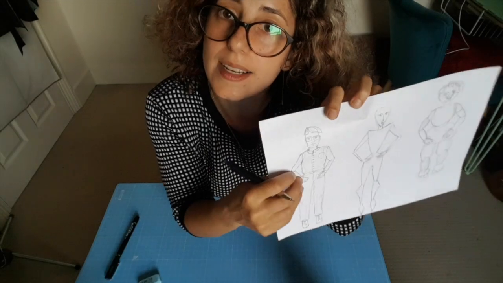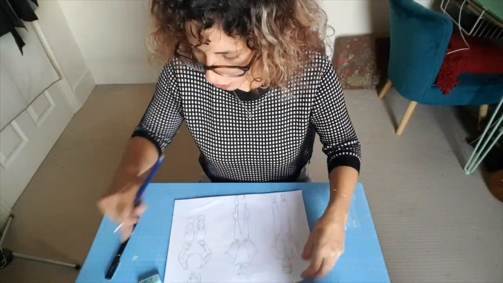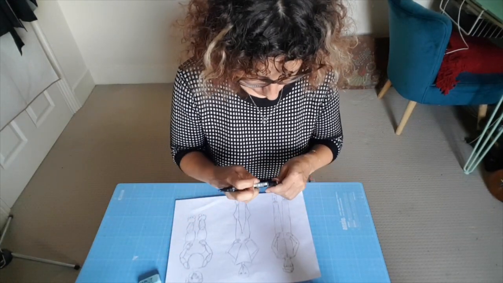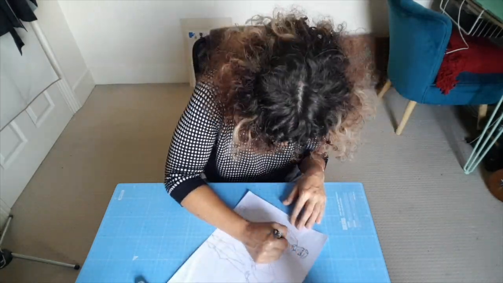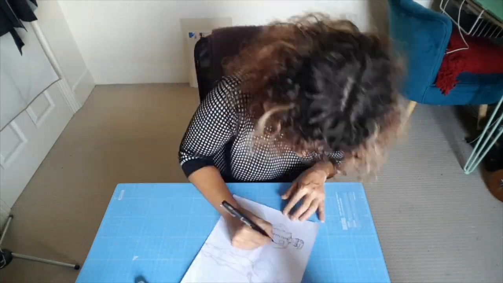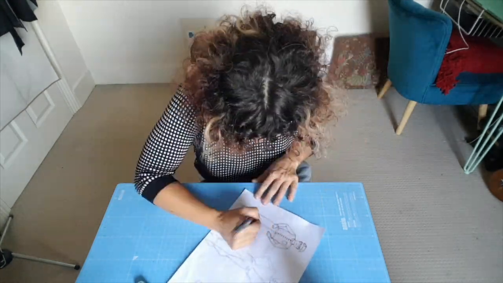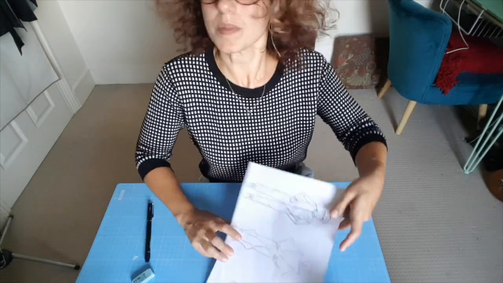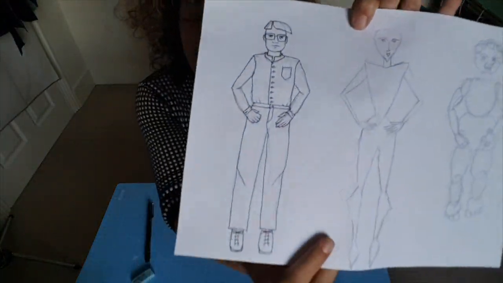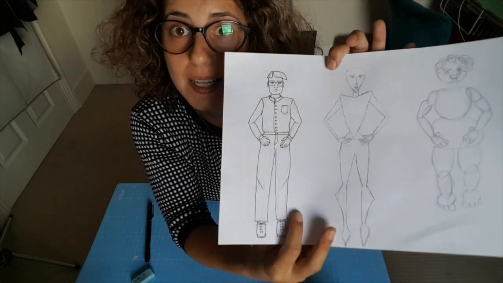I'm going to go ahead and finish up just this first guy, just to show you where you can take it. Okay, and so now I have it defined with my fine liner.